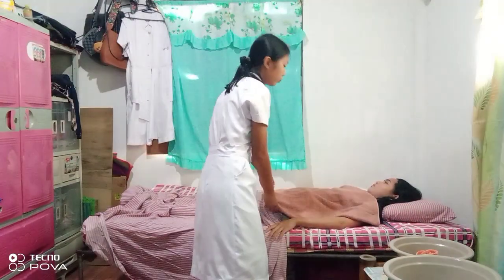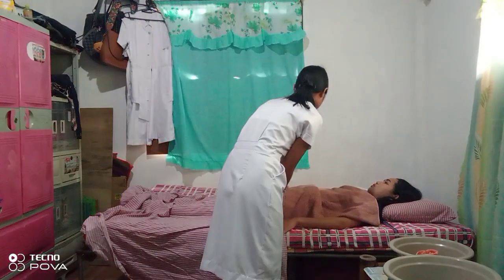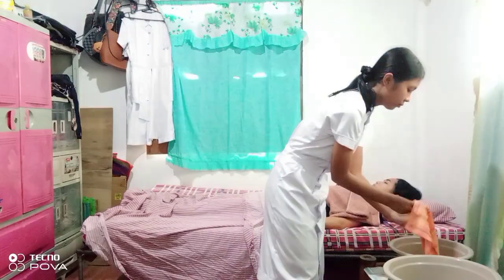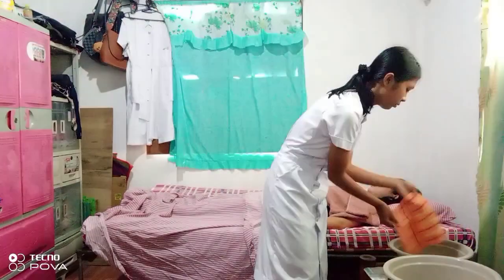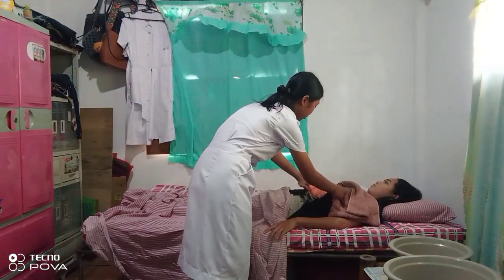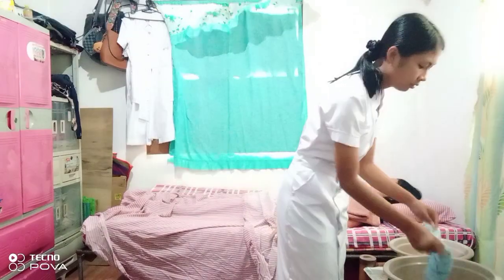To clean the abdomen part, we can fold the towel. So wash. Okay. Then rinse.